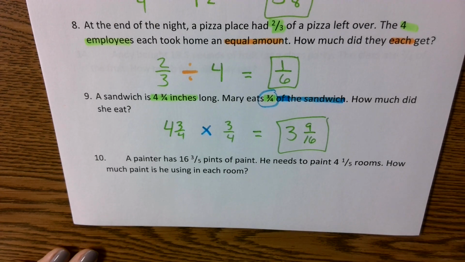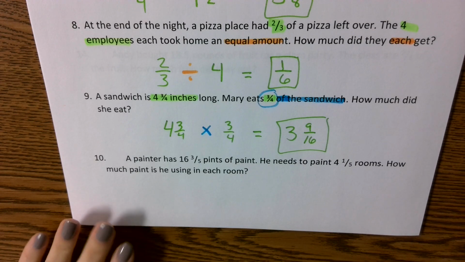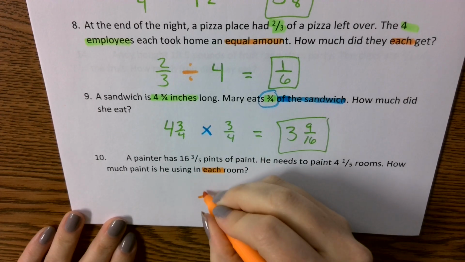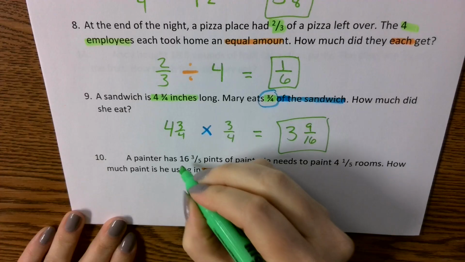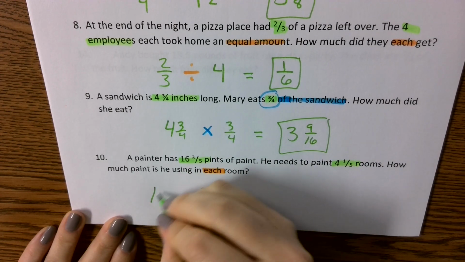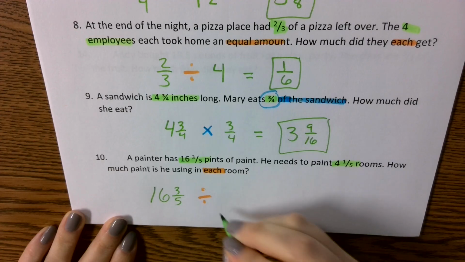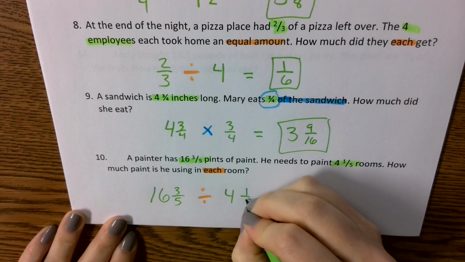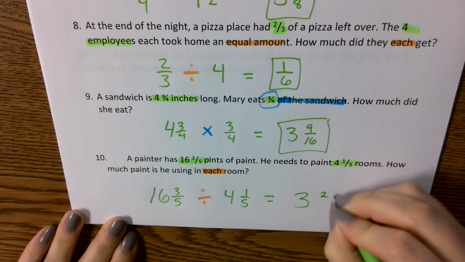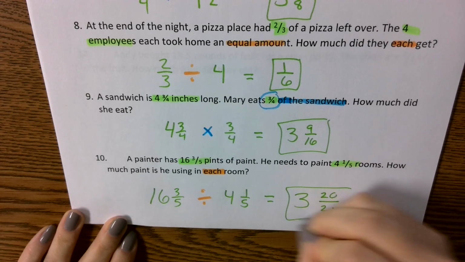A painter has 16 3/5 pints of paint. He needs to paint 4 1/5 rooms. How much paint is he using in each room? Okay, so again, how much is he going to use in each room? That's going to be a division problem. Okay, the amount of paint that he has, both of those are going to be positive values. So we're going to take the amount of paint that he's got and we're going to divide it equally amongst the 4 1/5 rooms that he's going to have. That comes out to 3 20 over 21.